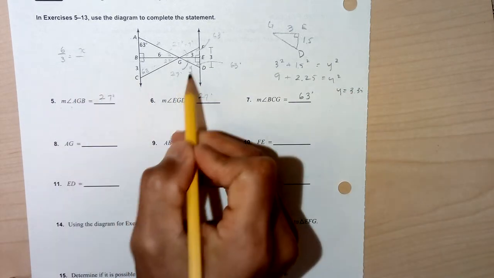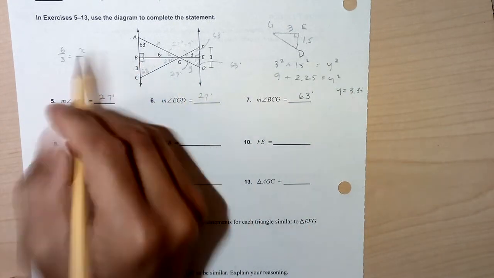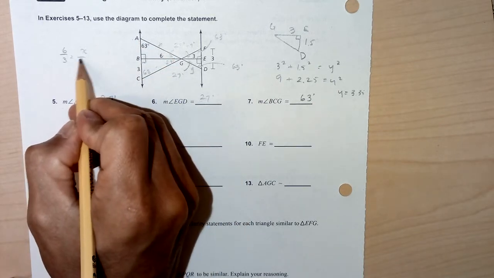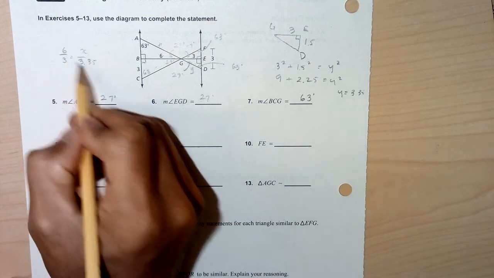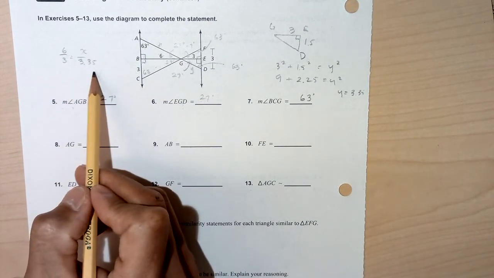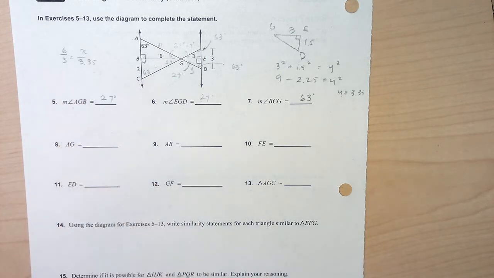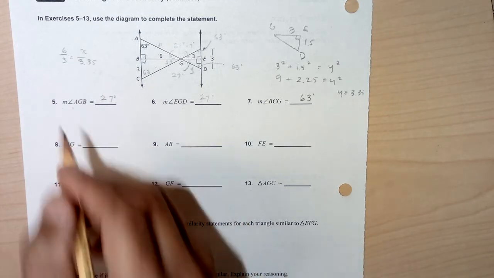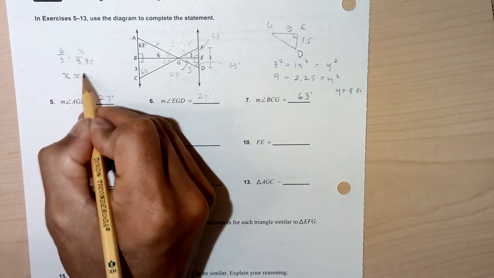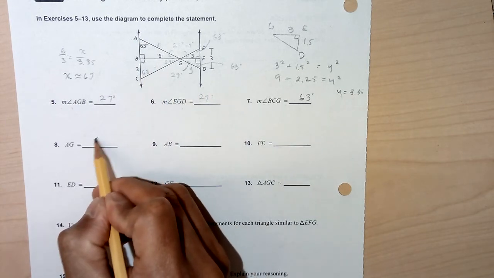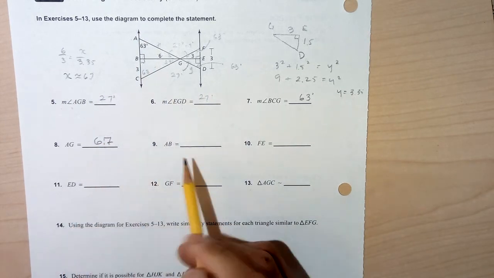And then that side corresponds with X, the hypotenuse in this right triangle, so about 3.35. And then I can cross multiply 6 by 3.35 and then divide by 3 in order to come up with the value of X. So the value of X should be about 6.7. X, I let be the side length of AG, so that's about 6.7.